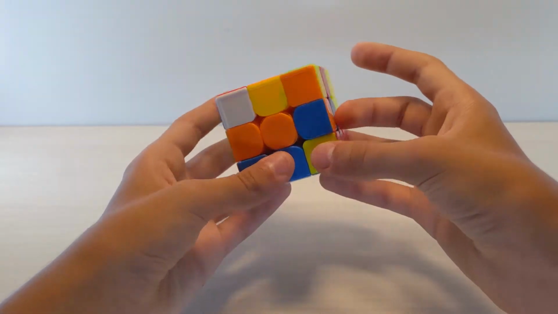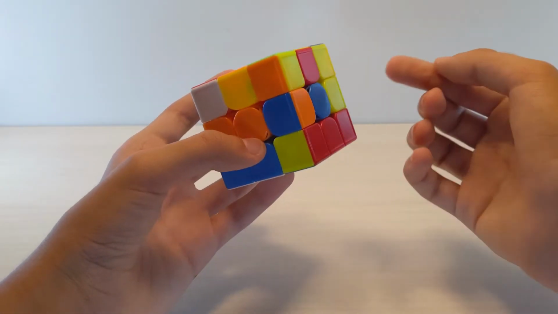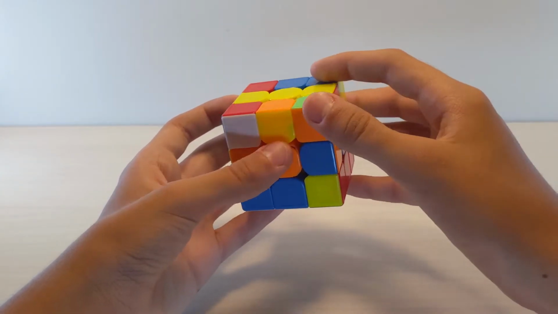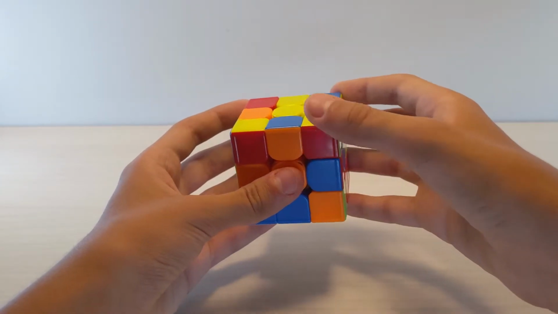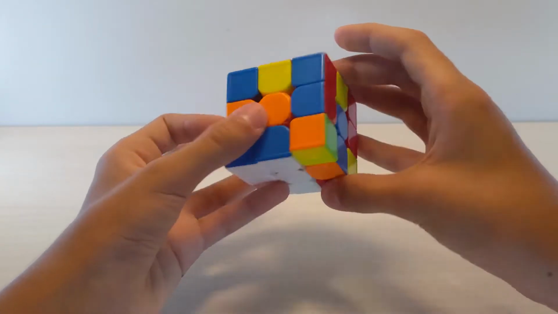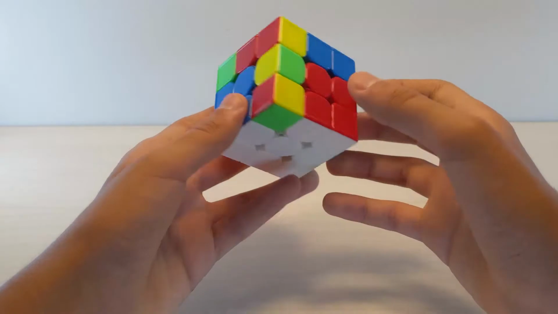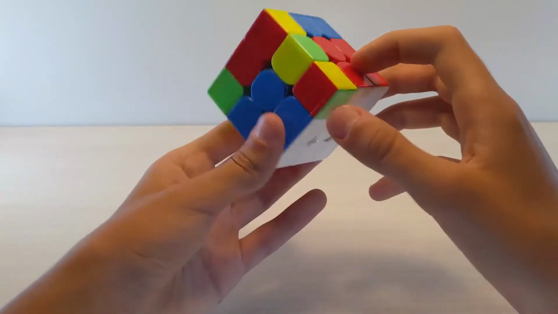Then I could do a U wide, and I see this is flipped, so I could do the flip algorithm from 4x4, which is taking it out with R U R prime, then inverse sledge to insert it, and then a wide U, and now you have the F2L minus 1.